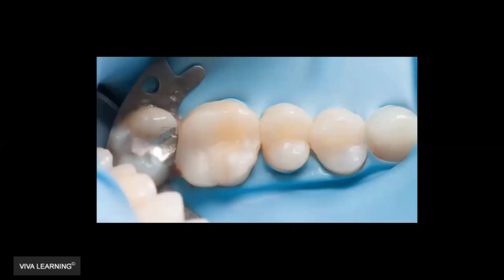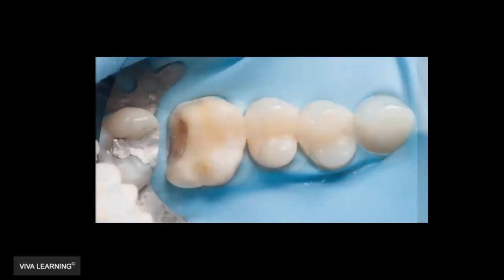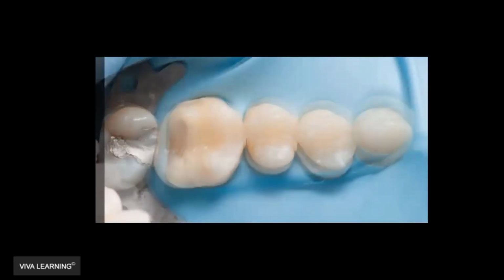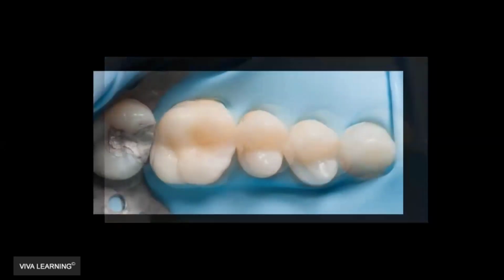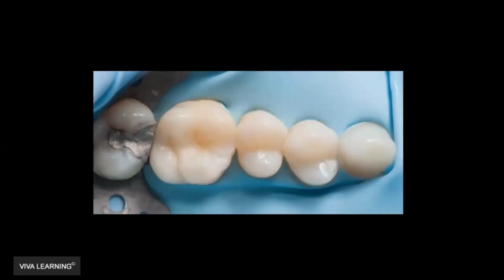This is an onlay, basically right here. That was the temporary. That was the preparation that I did under rubber dam isolation. That is the onlay that is not cemented. And then the next slide is the onlay that is cemented. Now, let me talk a little bit about cementation of LisiPress.